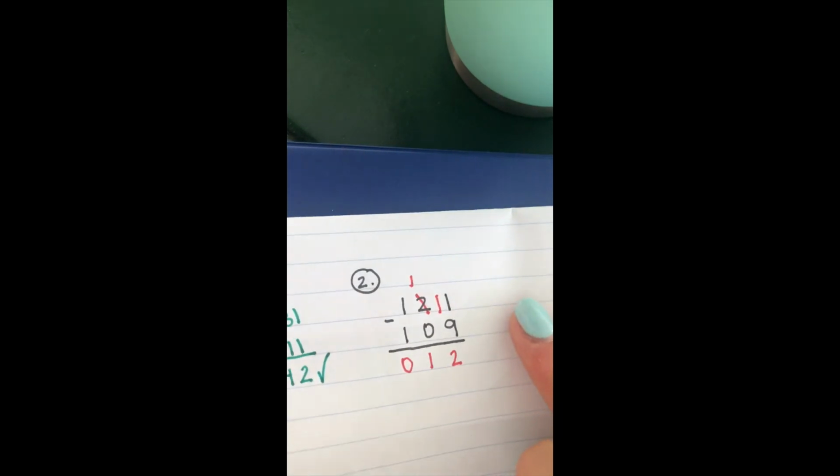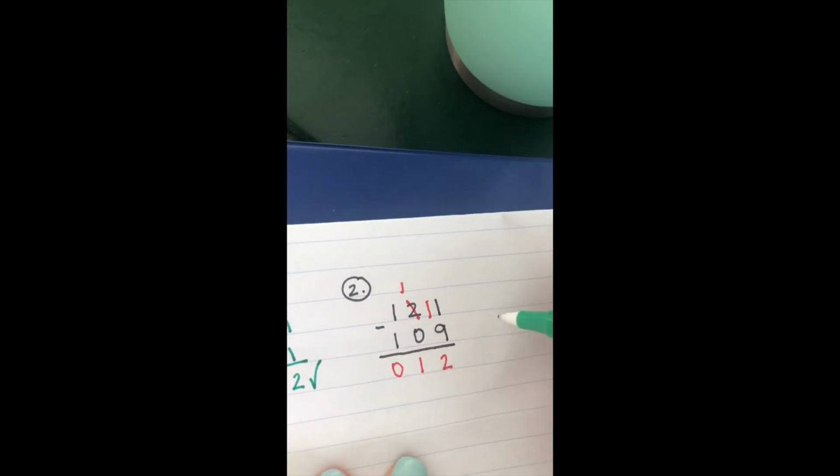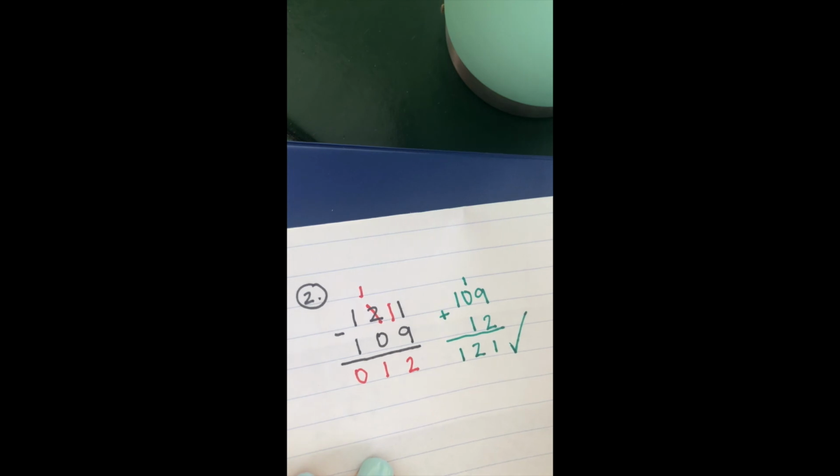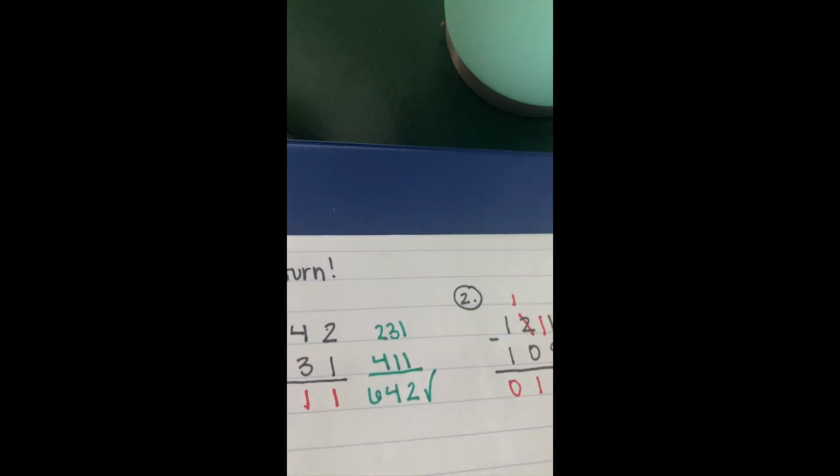And for the last one, 12 plus 109. So 9 plus 2 is 11. Put that on the top. 1 plus 1 is 2, and 1 plus 0 is 1. So that one works as well. So that's just an easy way to check your answers and make sure that you're doing them correctly.